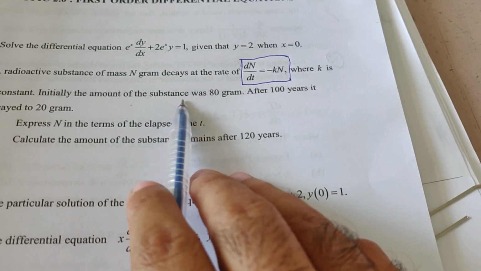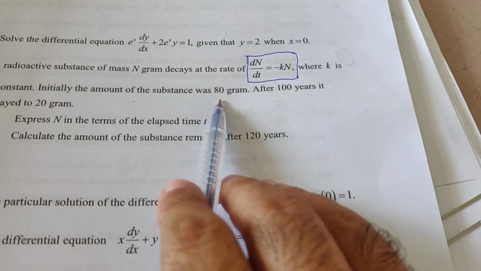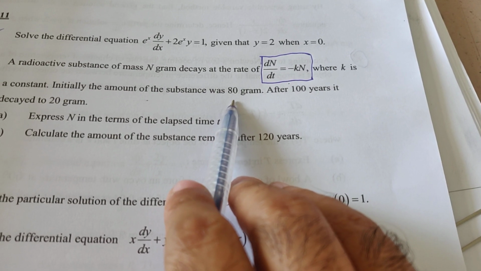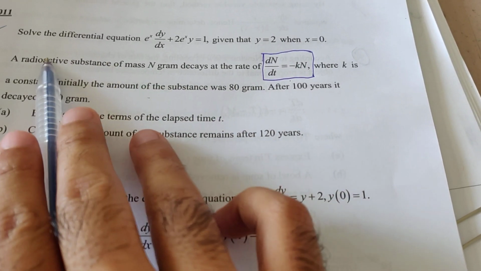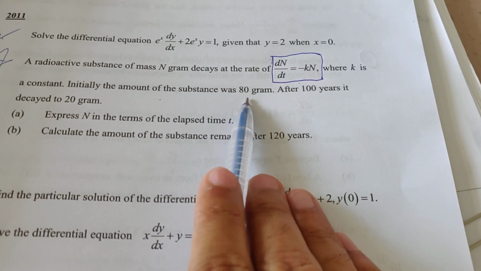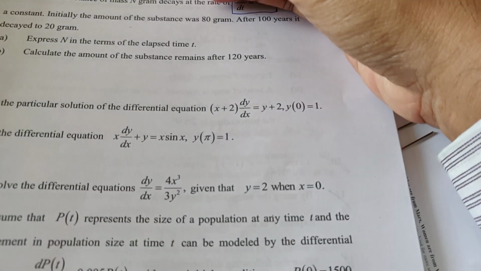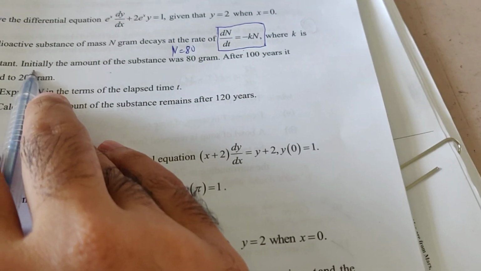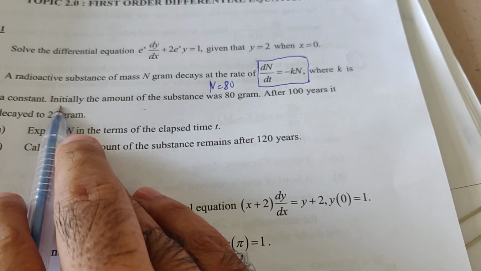Okay, let's read a bit further. 80 gram there. 80 is equal to what? What equals to 80? N, because you can read there, N gram, right? You can read the first line, N gram, so there is 80 grams, so that means N equals 80. But the earlier part of the sentence says "initially."